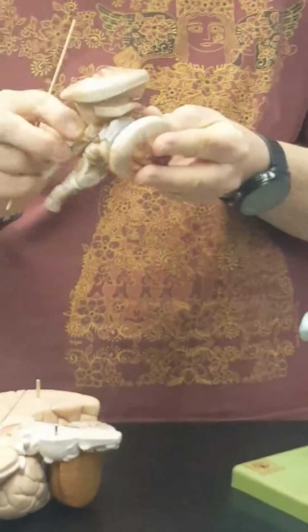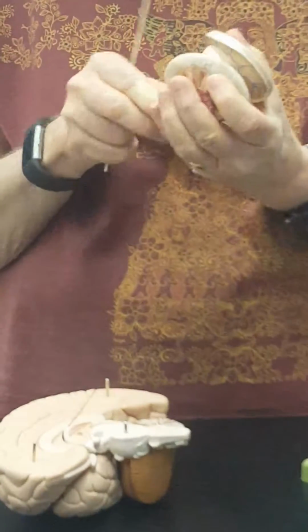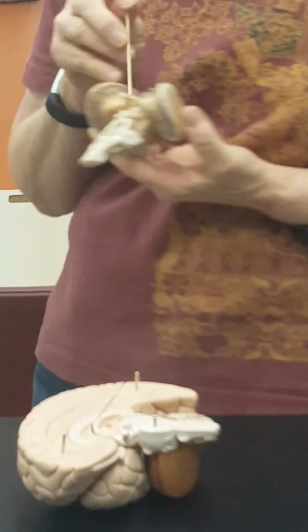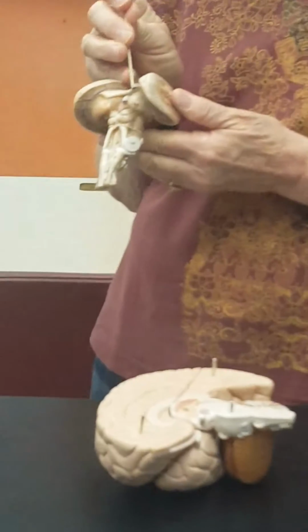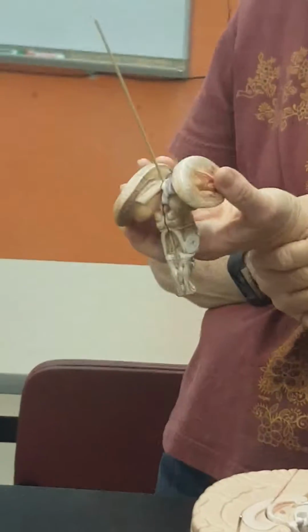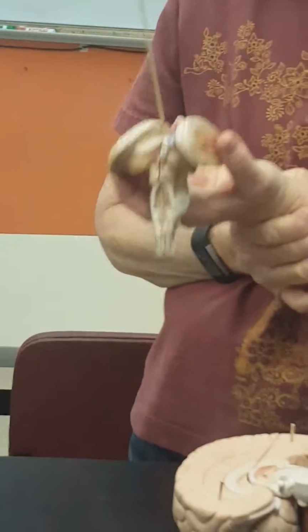Okay, so if I put them together, again, do you see these two egg-shaped lobes of the thalamus? Okay, and so what would this space be? I often ask it this way: right here, in between the two lobes of the thalamus. The third ventricle. The third ventricle. Okay, so that's what that is.